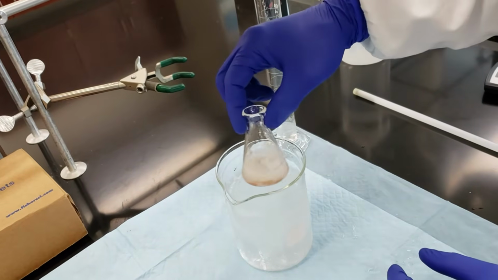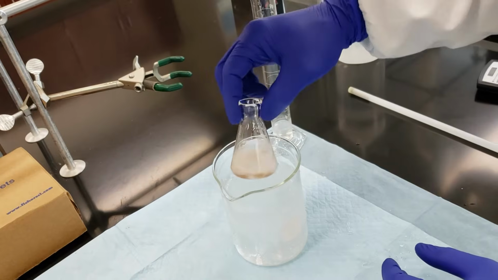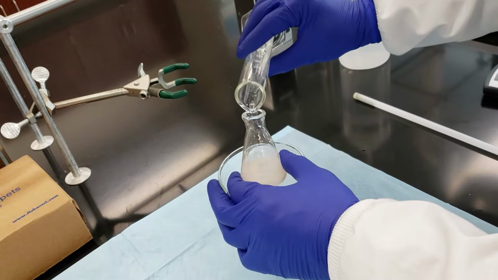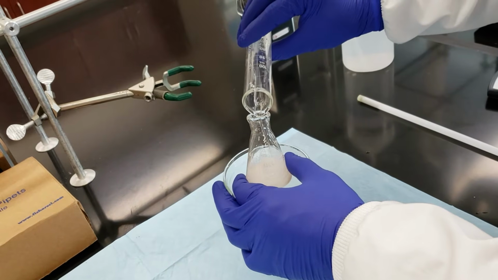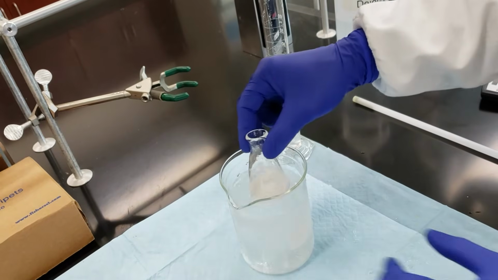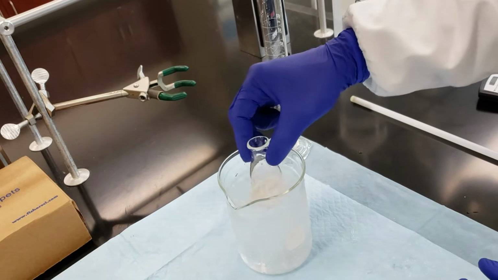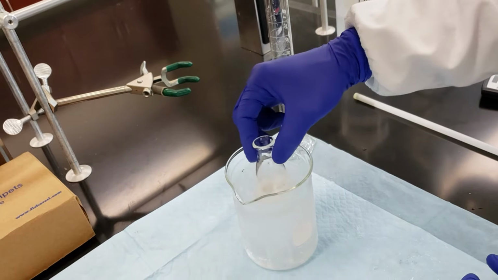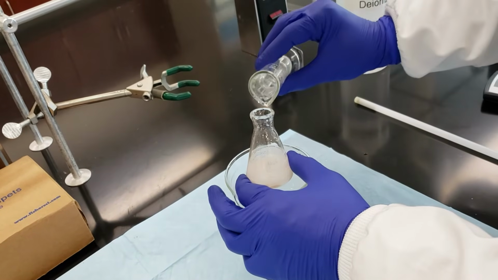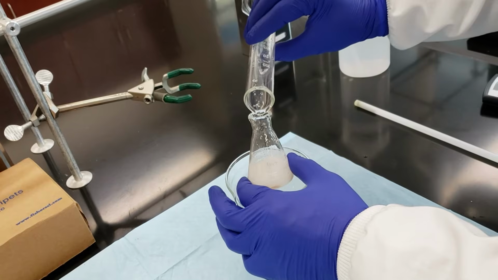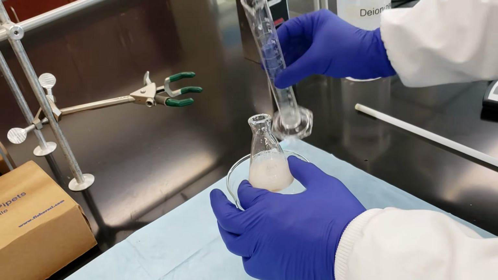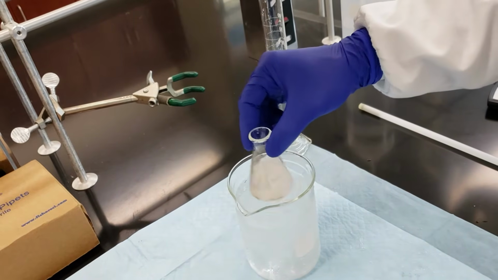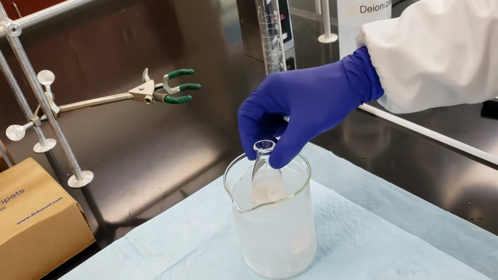You can see some of that slurry starting to break apart. Our spin vane is free now. Still got a little bit more. And that's the last of our 15 mL of water. We're going to swirl this and hold it in the ice bath for a couple of minutes.